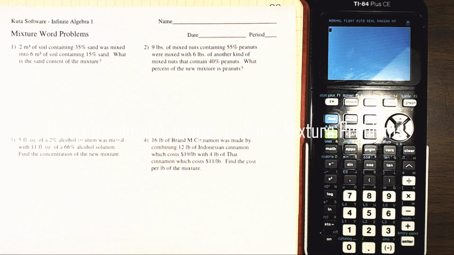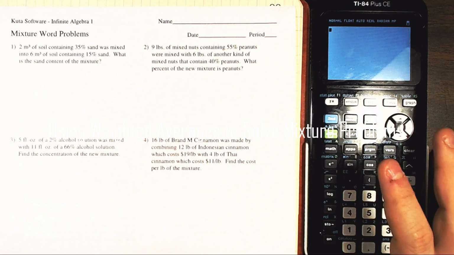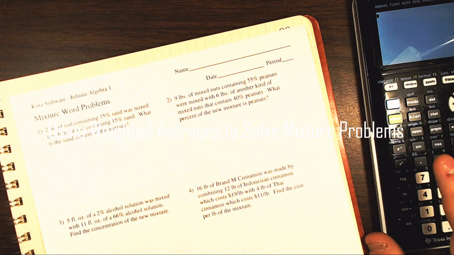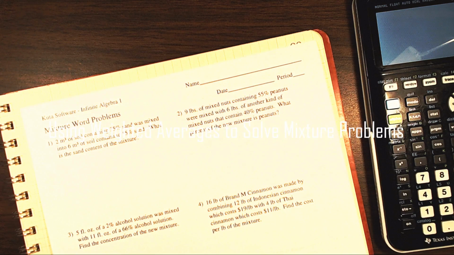All right. So with problems like these, the hardest part is knowing how to set up the variables for your equations.